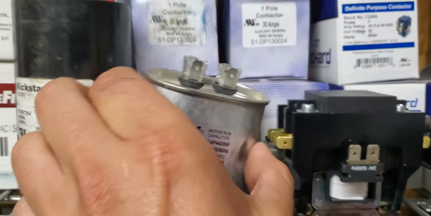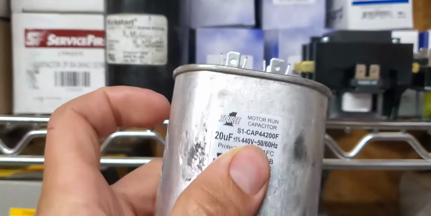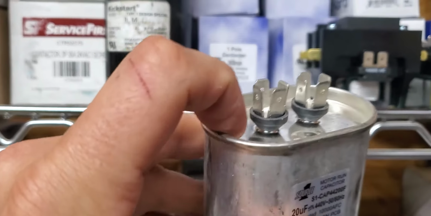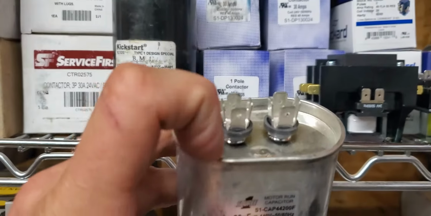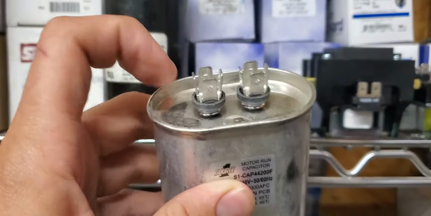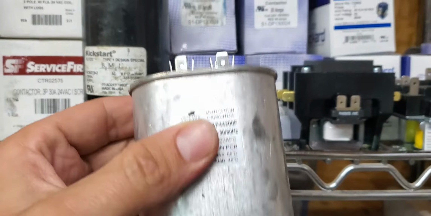So this right here is a capacitor, and it's a run capacitor. What it does, it helps the motor run. And when it goes bad, the top right here, where it's flat, this flat surface, it basically explodes outward and becomes rounded, and that's an actual obvious observation point that you can look for to be able to figure out if it's bad right there in the field.